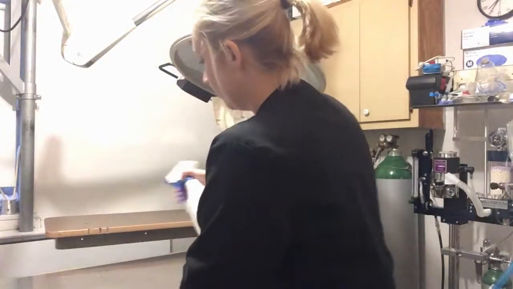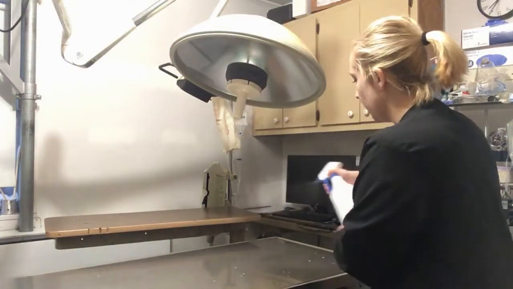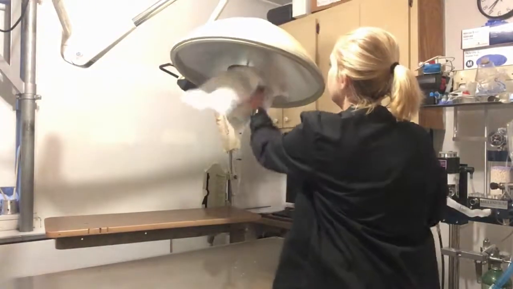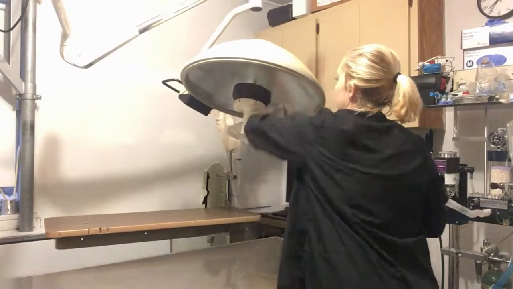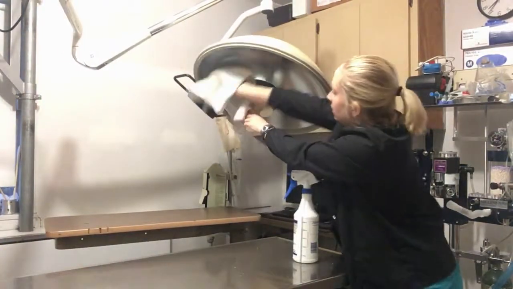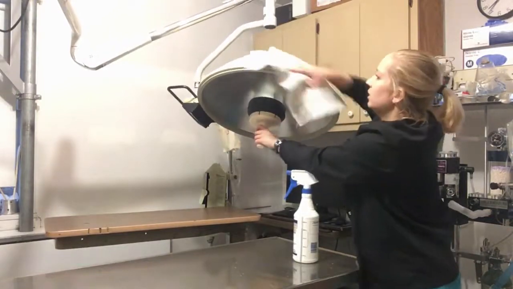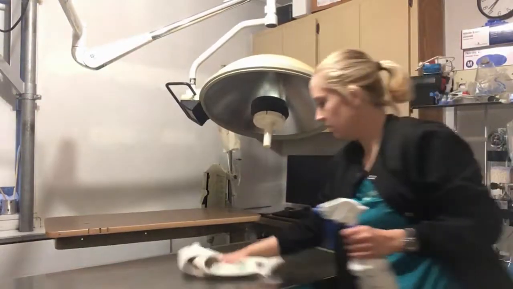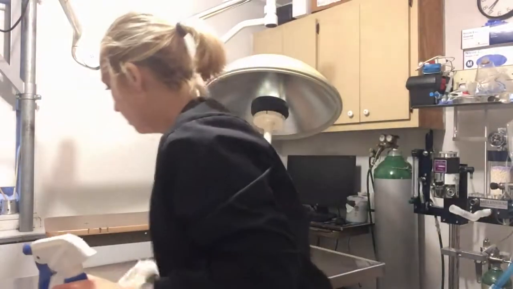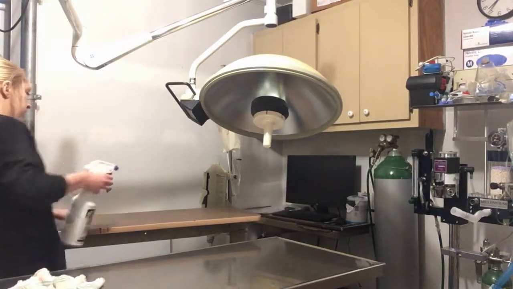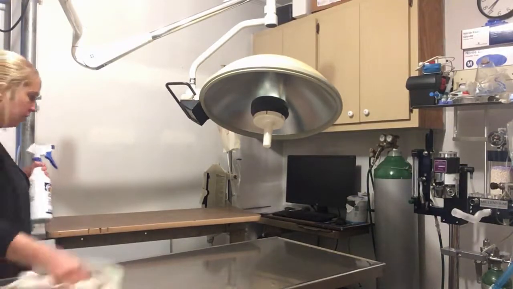So really cleaning off and disinfecting the surgery table, lights, all surfaces, and any tables that were used during your surgical procedure.